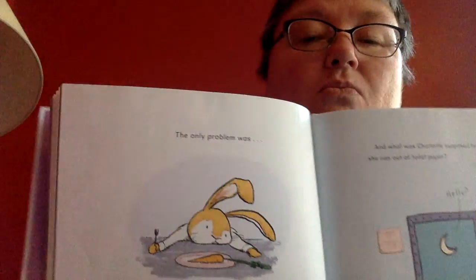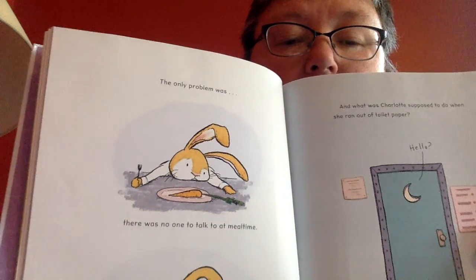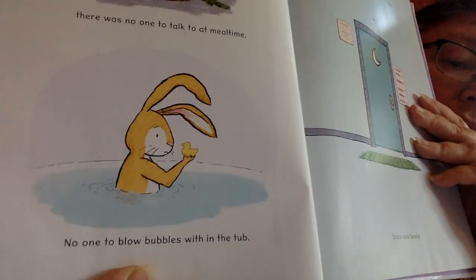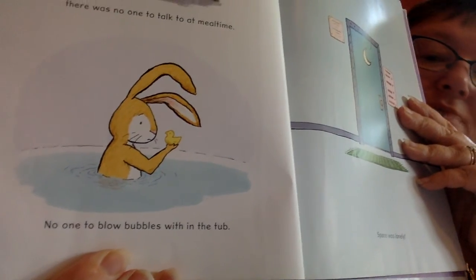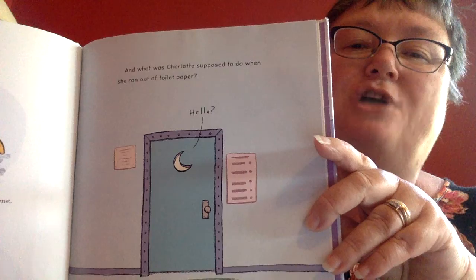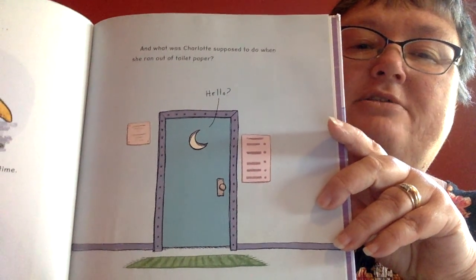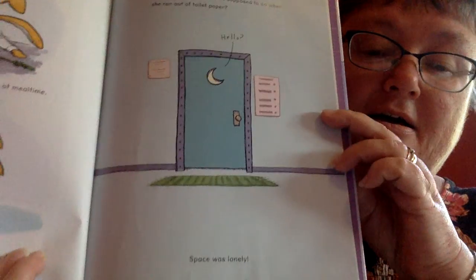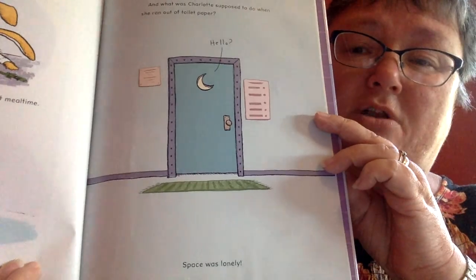The only problem was there was no one to talk to at mealtime. No one to blow bubbles with in the tub. And what was Charlotte supposed to do when she ran out of toilet paper? Hello? Space was lonely.